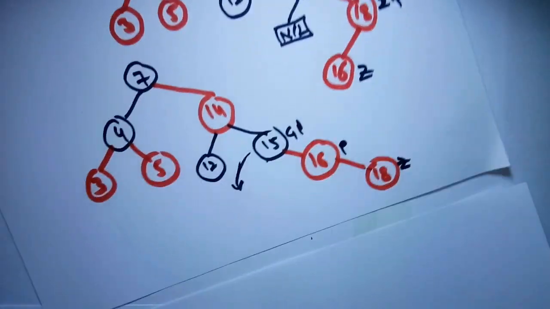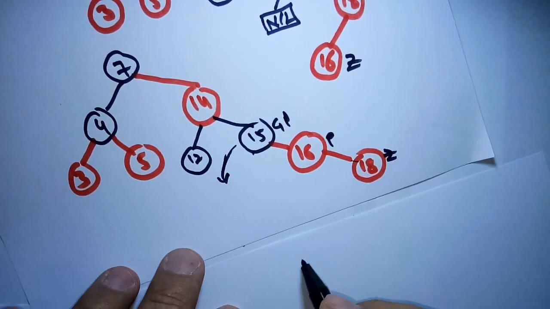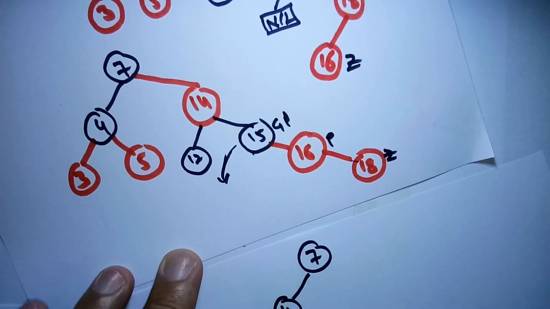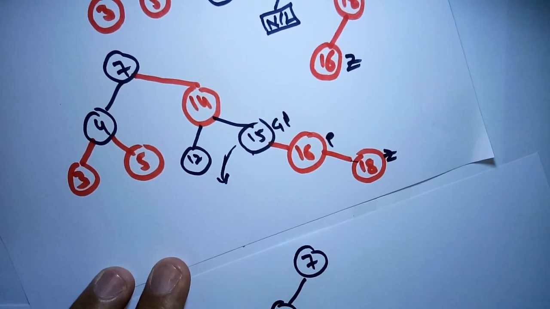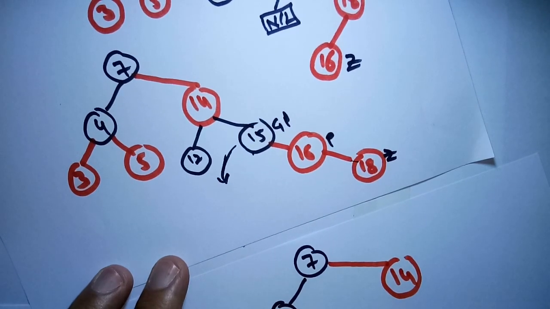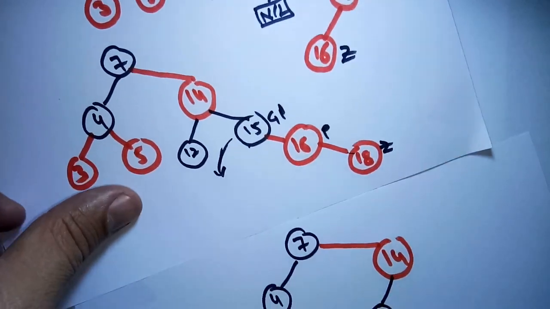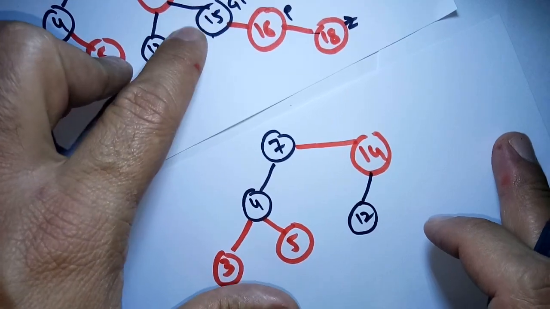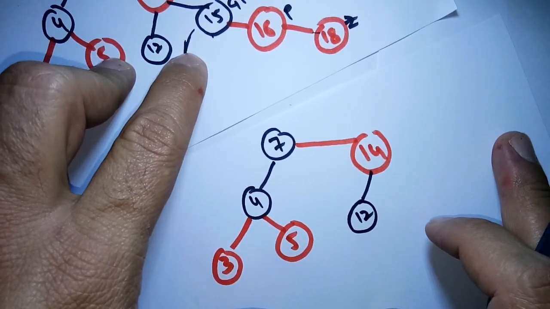So what will happen, 7 is... right? So what we need to do is rotate the grandparent in the opposite direction and change the color.